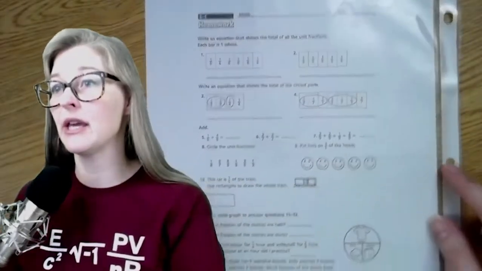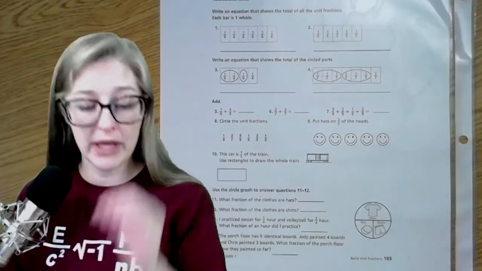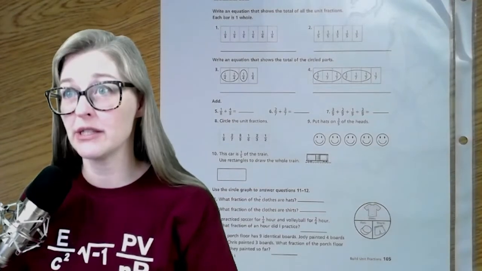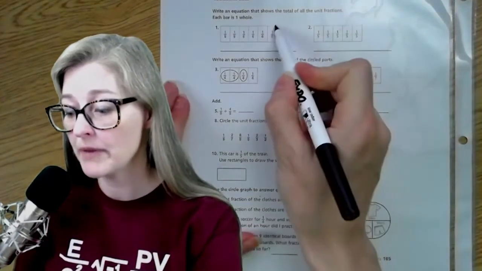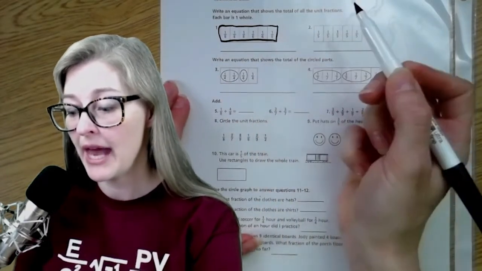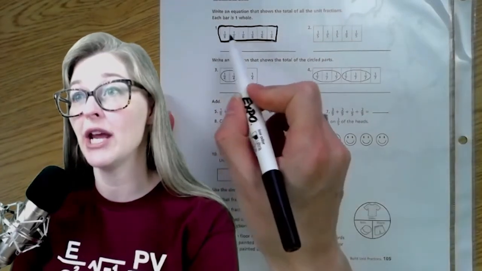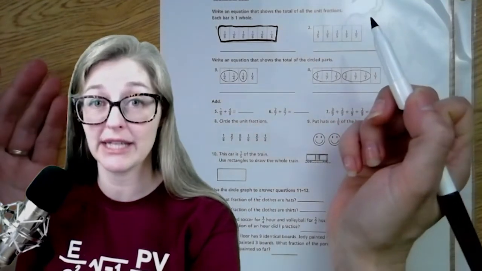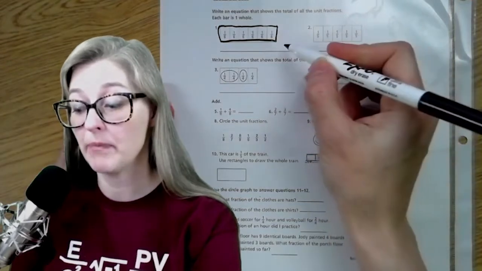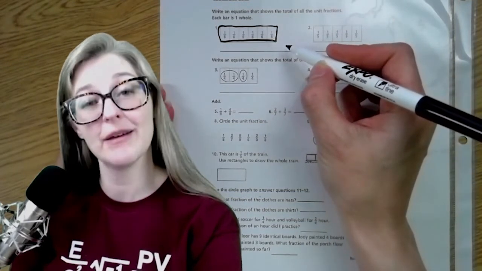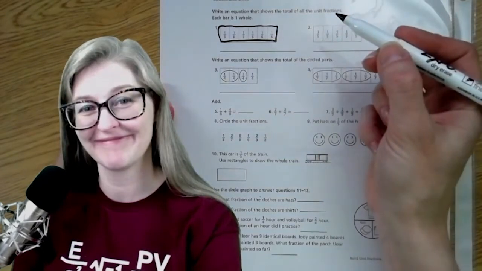So, looking at our sheet today, we are going to write an equation that shows the total of all unit fractions. Each bar is one whole. So this is one whole, and I want to write a chain of unit fractions that is going to give me the explanation of what I can see with my eyes. So I'm going to have you pause the video here, and you can work this out on your own scratch paper, and then come back and we'll correct it together.